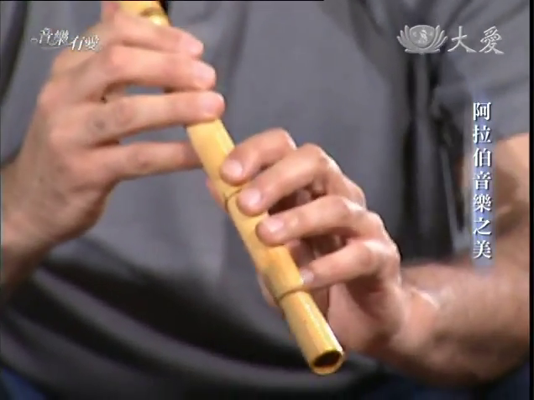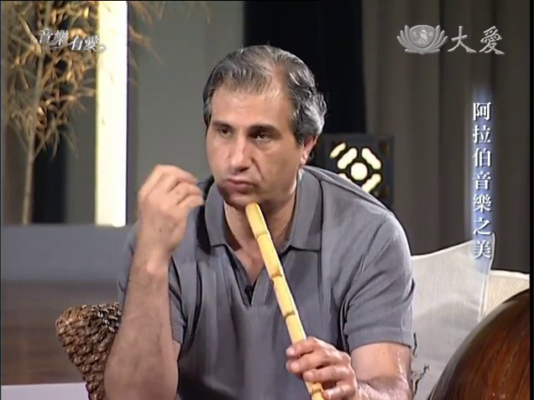Playing the instrument is kind of difficult. There is no embouchure here to blow and create the sound like with any other flute.